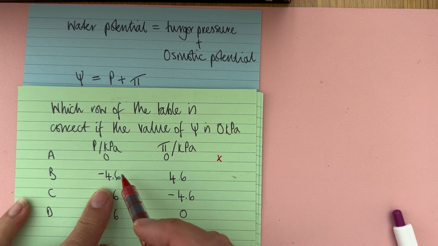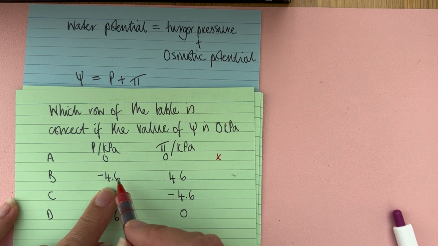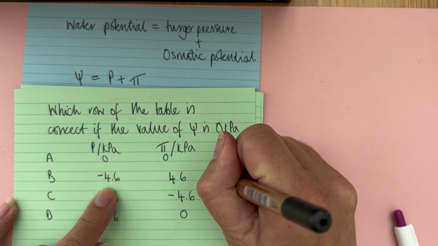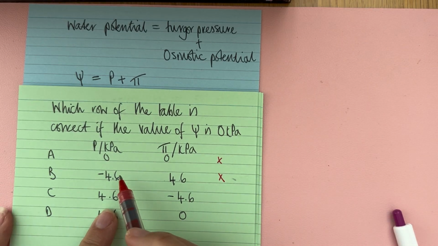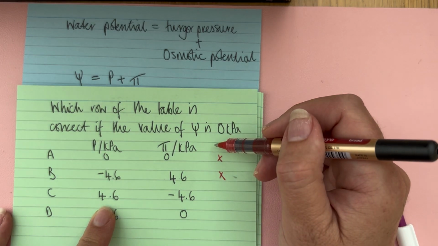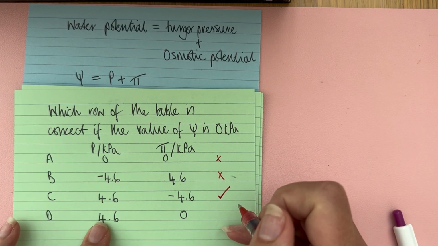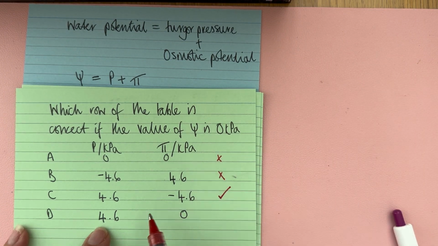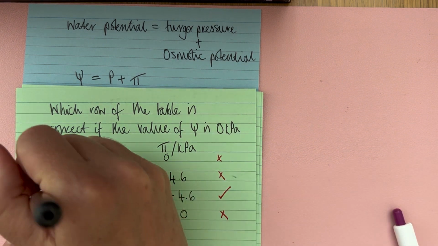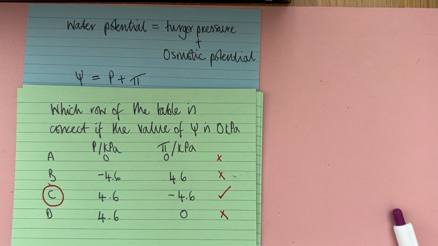The pressure exerted by the cell wall is always positive. It can't be negative. That doesn't make any sense. It would be pulling water in, so it can't be that one. We've got this one, pressure of 4.6, positive, great, and osmotic potential of minus 4.6. That works. And it definitely can't be this one, because 0 can't possibly equal 4.6 plus 0. That's not how maths works. So the answer to that one is also C.